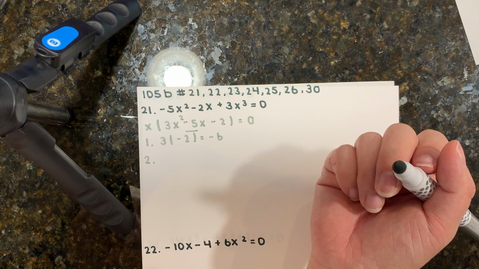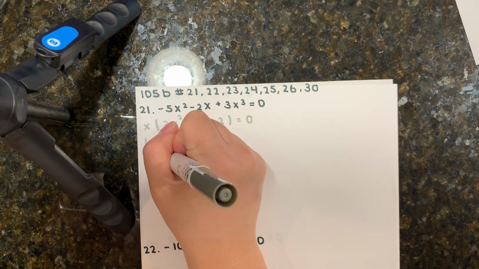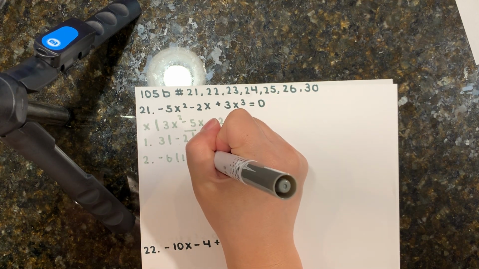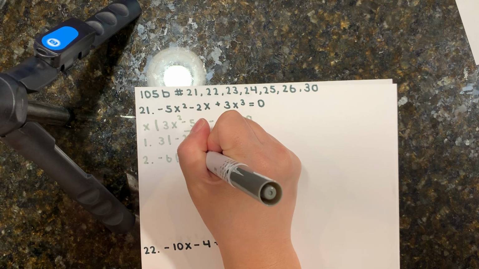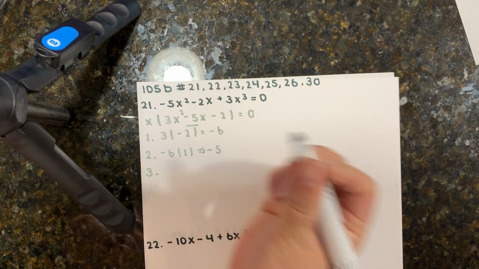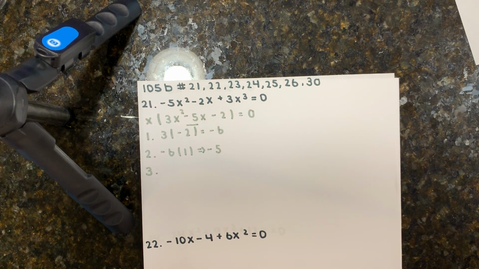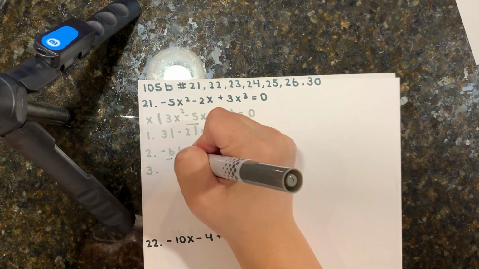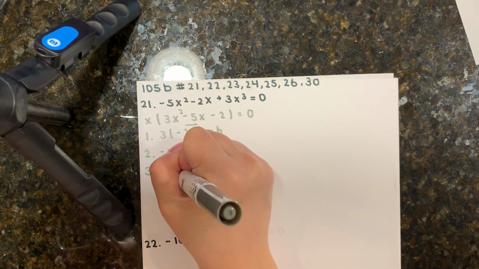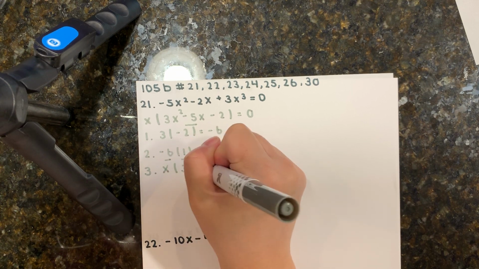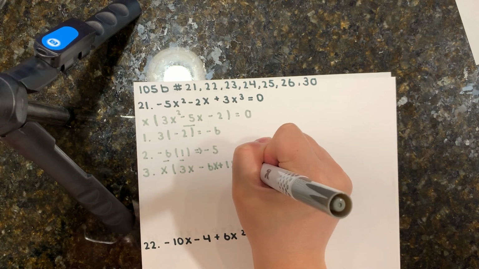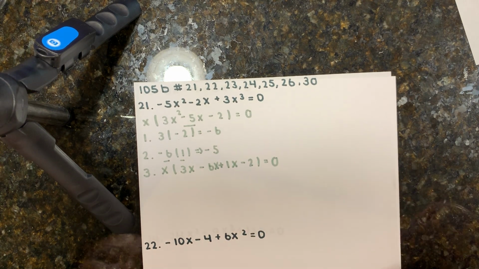It's going to be negative 6 times positive 1, which will give you negative 5 when you add them. So step number 3 is, those are now going to be your middle terms. So these two are going to replace your negative 5x. So this would be x times 3x squared minus 6x plus 1x minus 2 equals 0.